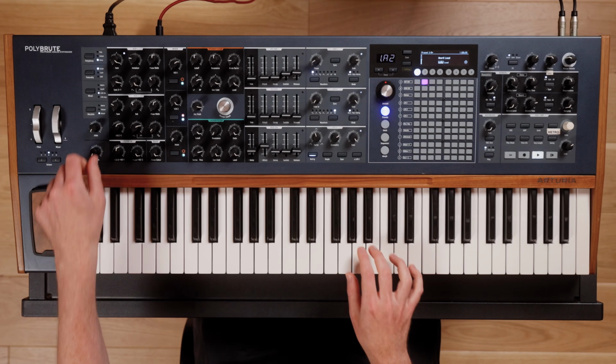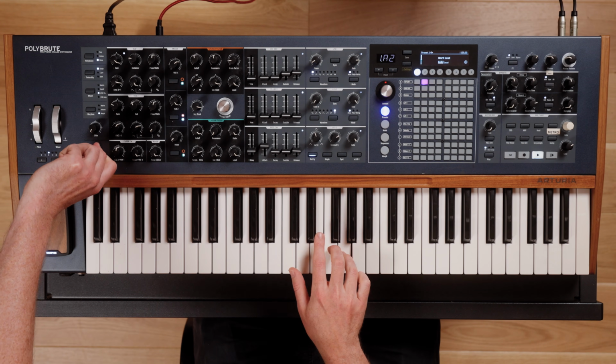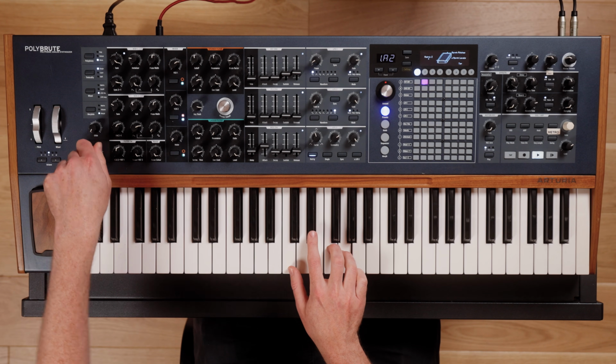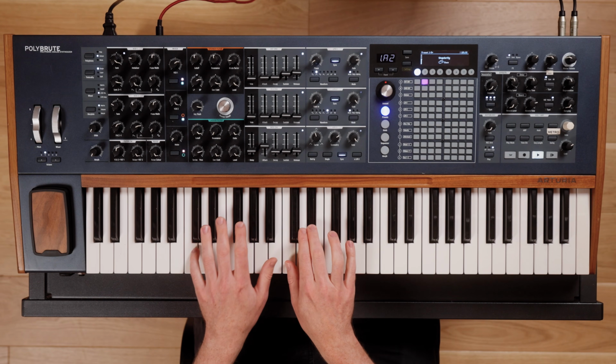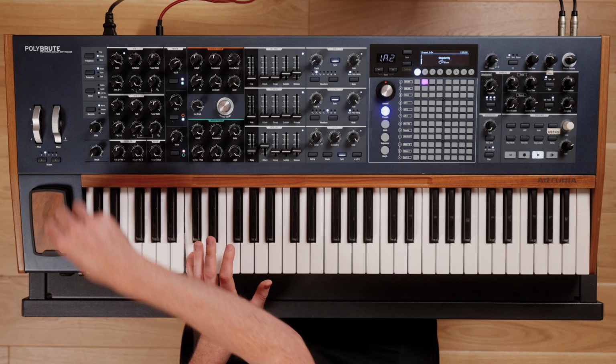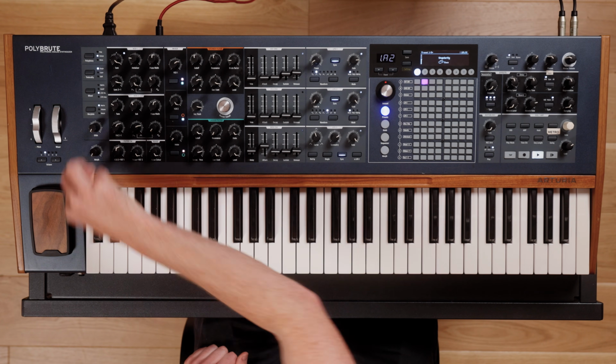This will allow us to do anything from adding subtle enhancement and thickness to creating completely new sounds never previously possible on the PolyBrute. Combined with the other great effects in PolyBrute, your sounds will be more mix ready than ever, so you can leave your pedals and plugins at home.